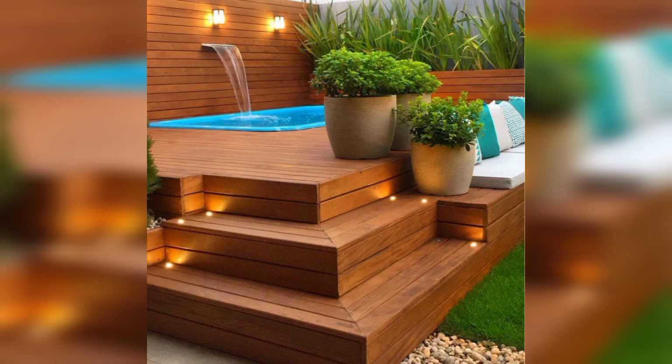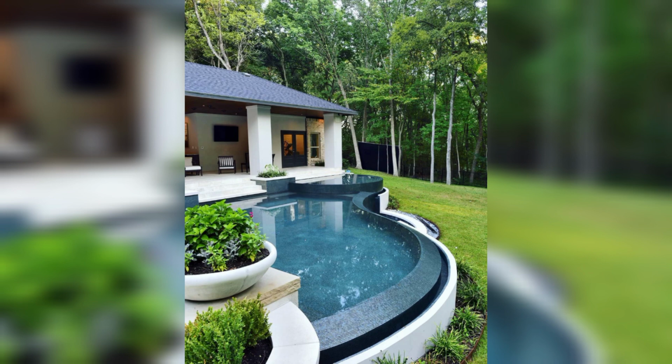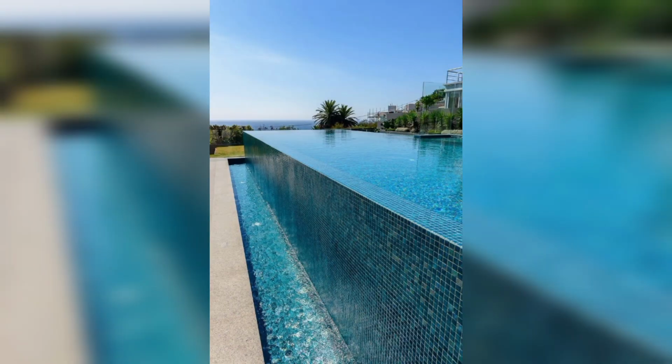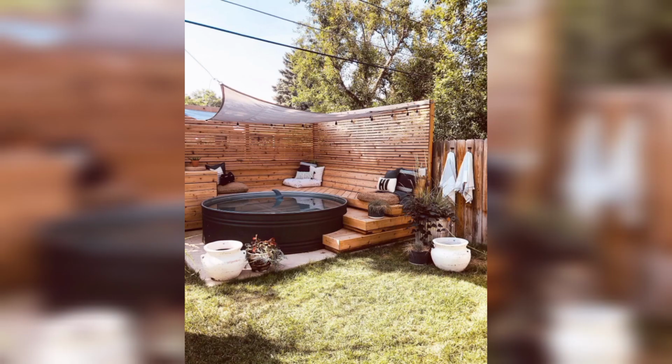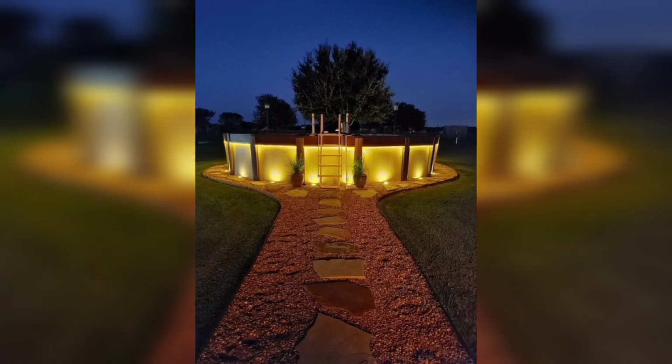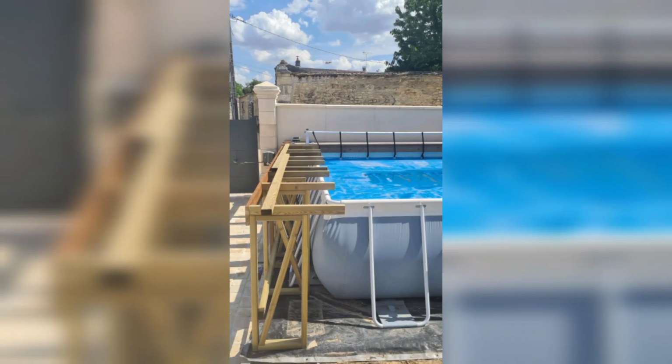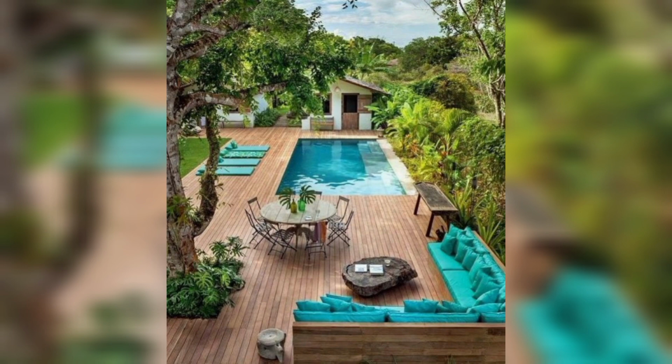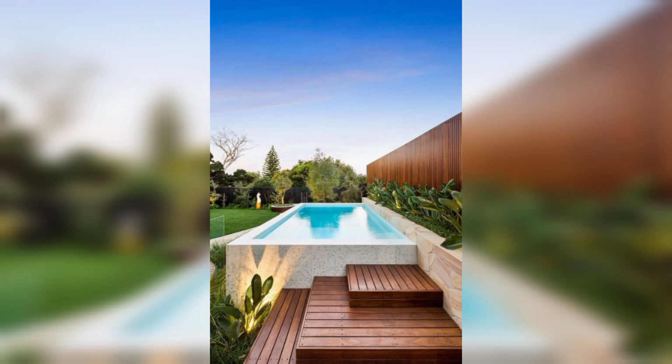First time pool owners are often looking for a simple, affordable pool solution. Easy installation. Unlike in-ground pools, which require excavation and construction, above ground swimming pools are relatively easy to install. In most cases, you can have your pool up and running in a matter of days, allowing you to enjoy your backyard oasis sooner.